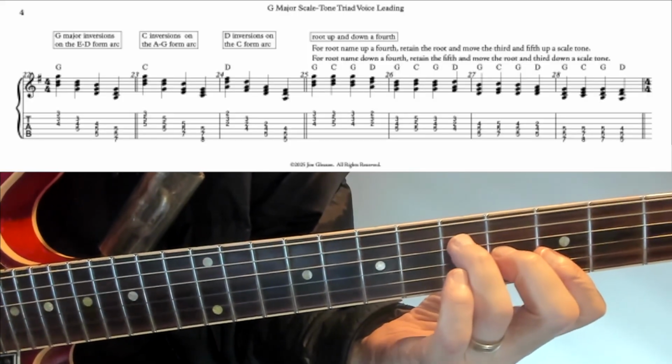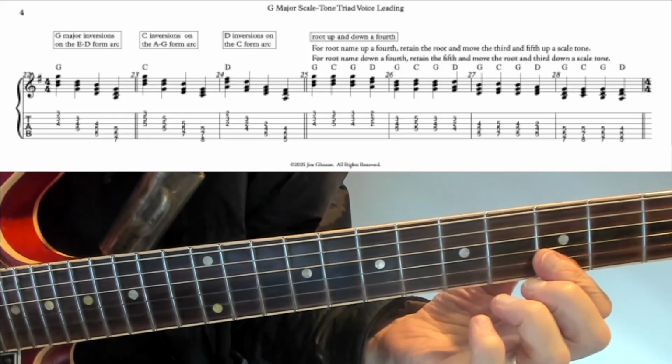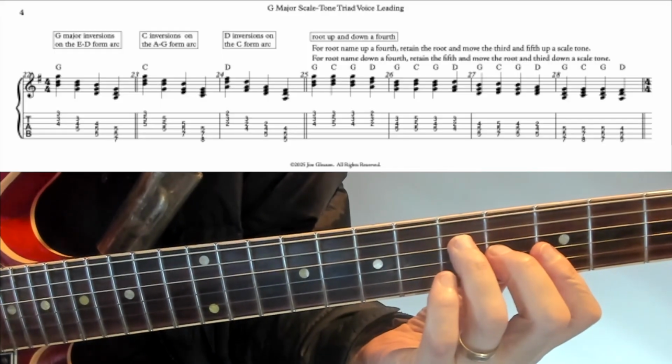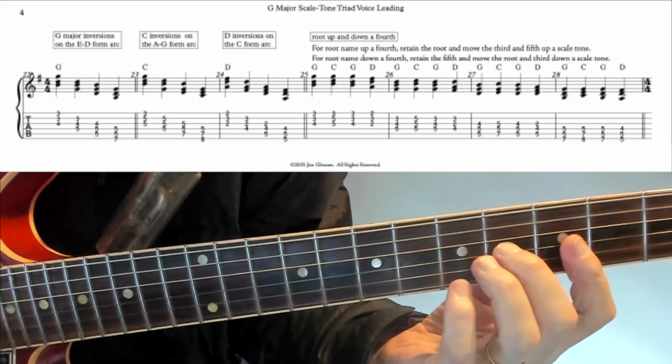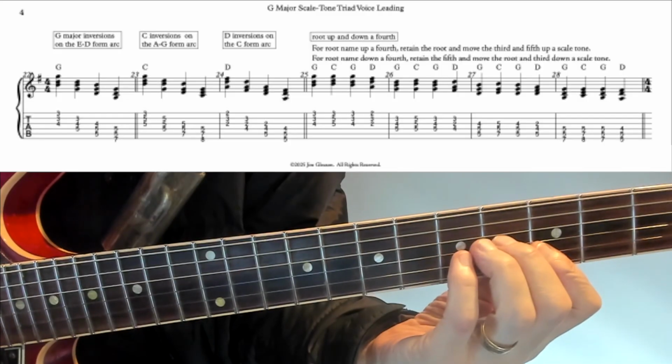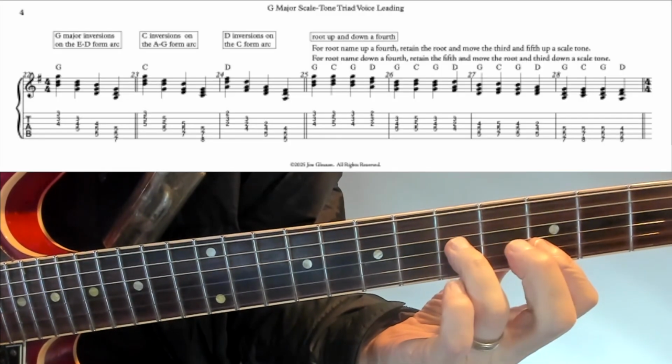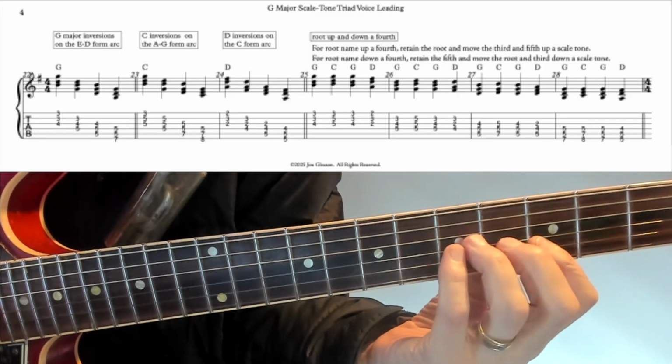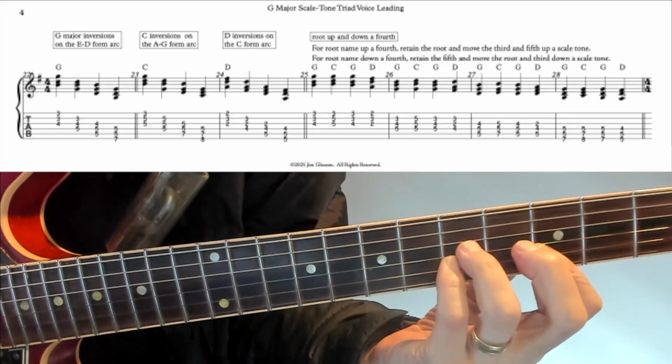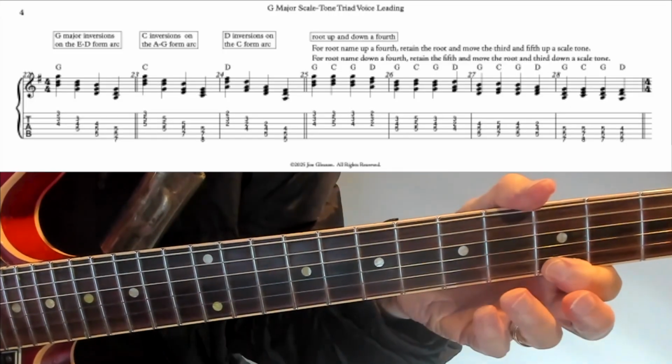Again, back where we were, the G root is here at the 3rd fret. And this is 3rd, 5th, root. And we need to raise the 3rd a scale tone and the 5th a scale tone, so those change while the root is retained here.